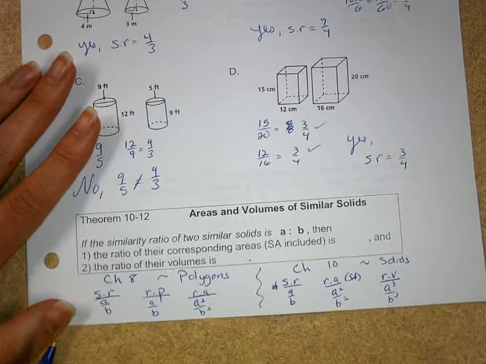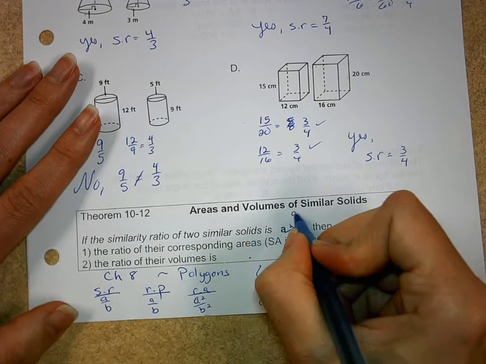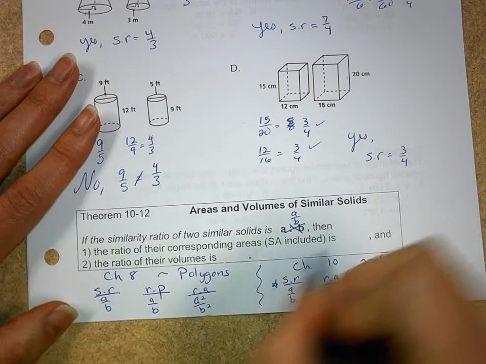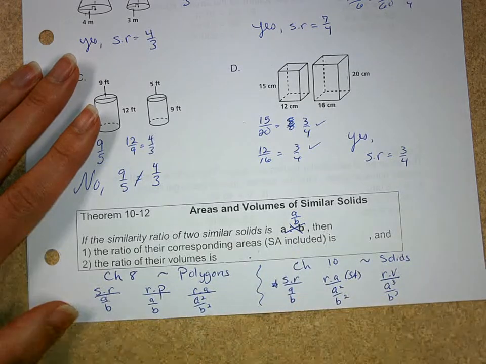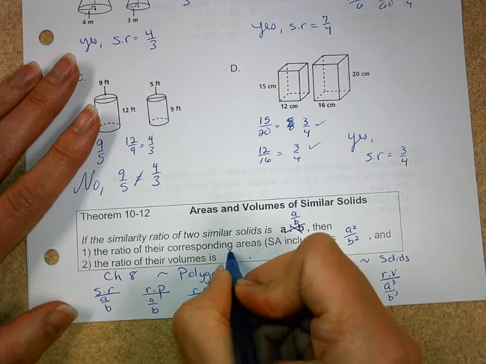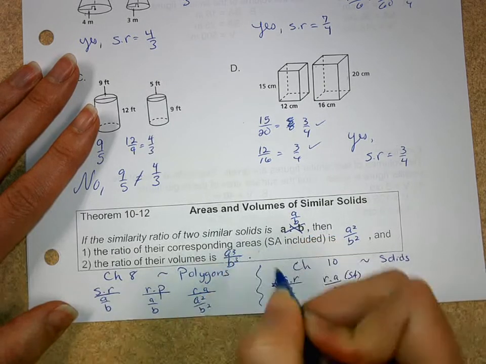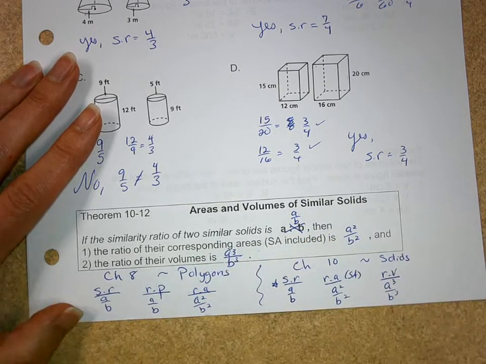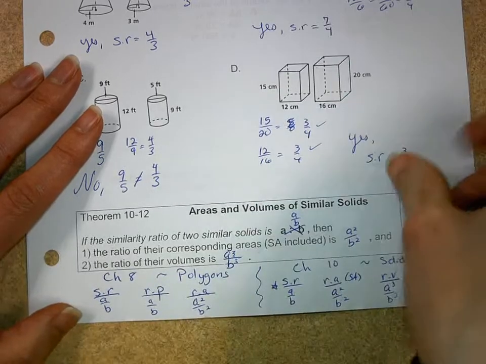So let's put it into our theorem. Here we have our similarity ratio is going to be A to B. Then the ratio of the corresponding areas, surface area, lateral area would be included, is A squared to B squared, and the ratio of the volumes is going to be A cubed to B cubed. So hopefully that will help us out on the other page.